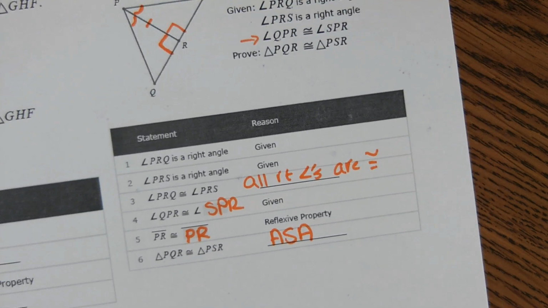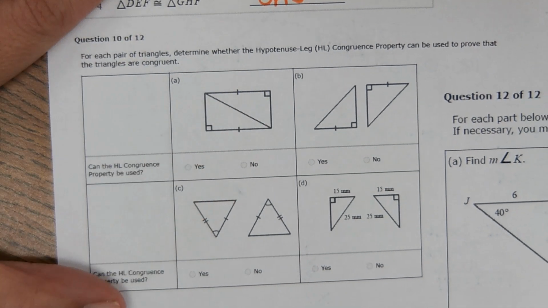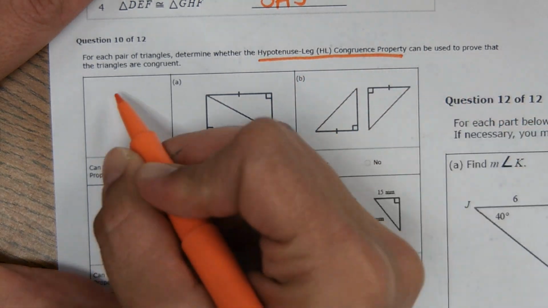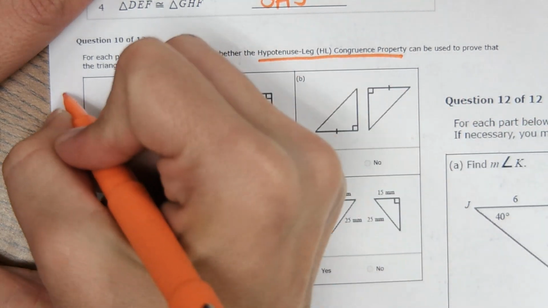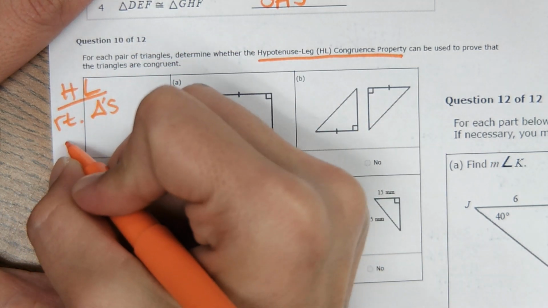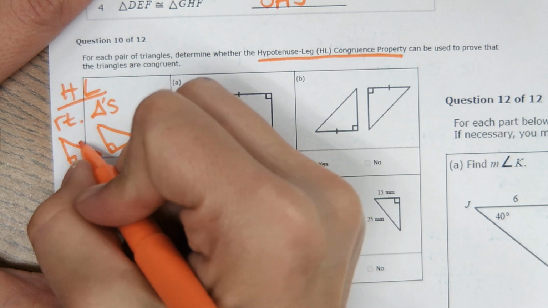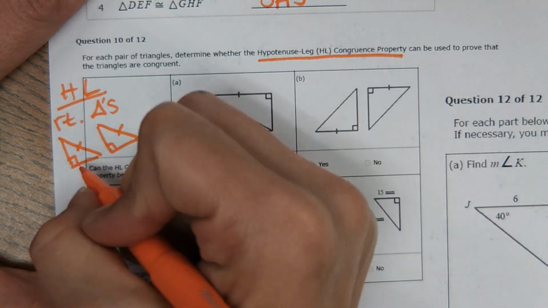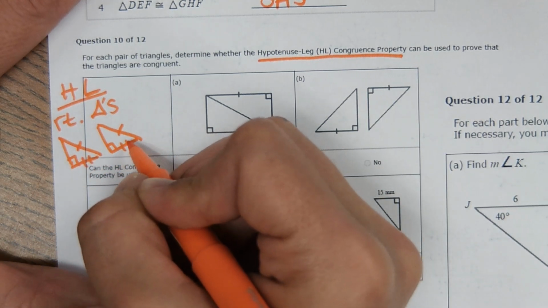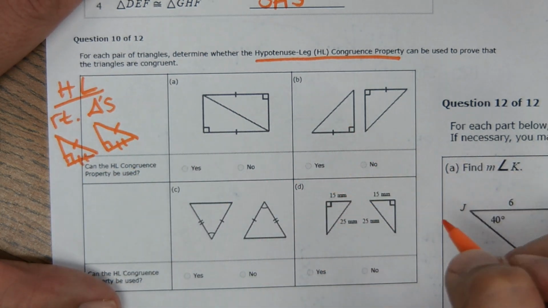Okay, next for this one, this is one of the newer question types this week. For each pair of triangles, determine whether the hypotenuse-leg congruence property can be used to prove that these triangles are congruent. So hypotenuse-leg can only be used for right triangles, and it means that you have, of course, a right triangle, and you have a hypotenuse in common, and you have a leg in common, like this. It's actually angle side side, but we don't call it the ASS theorem, we call it hypotenuse leg. A hypotenuse in common and a leg in common. So that's what we're looking for with these.